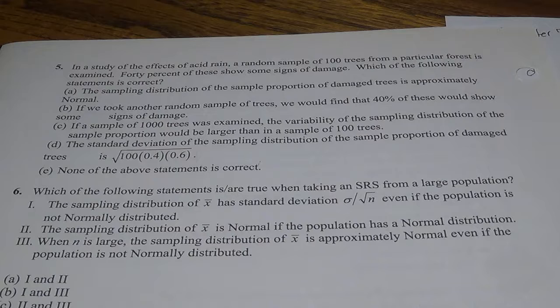You do have to check that 10n is less than big N, but I'm assuming that is true on this one. We're looking at X bar. I misspoke. On Roman numeral 1, normality has nothing to do with finding the standard deviation of X bar. So we can do that whether it's normal or not, as long as 10n is less than big N. So let us assume that's true. So I'm going to accept number 1.